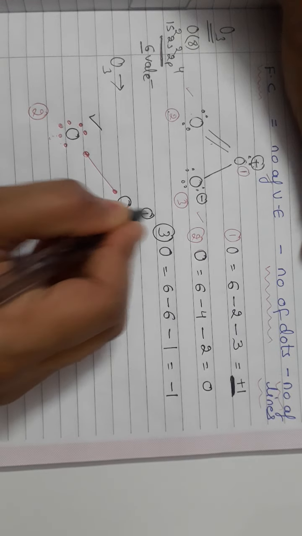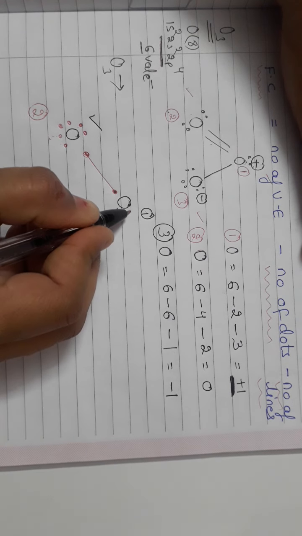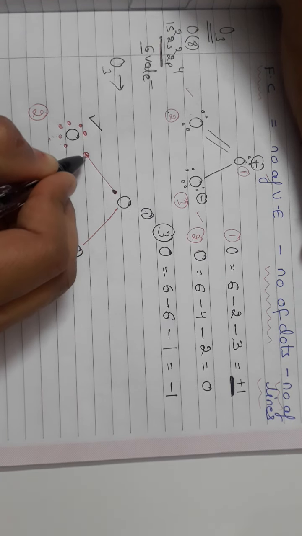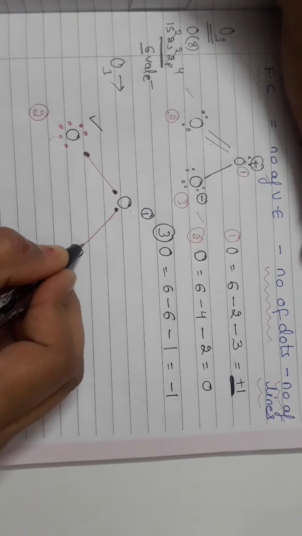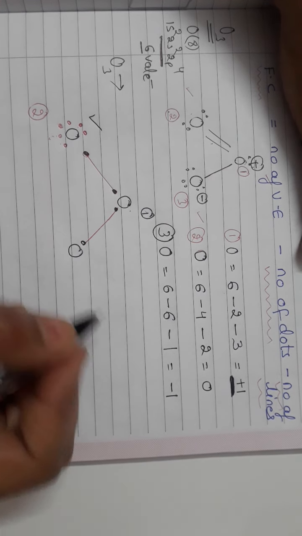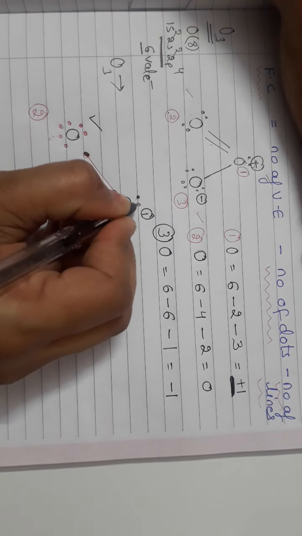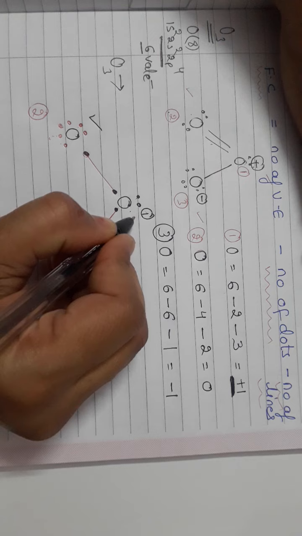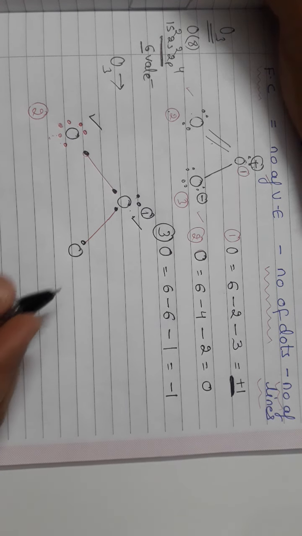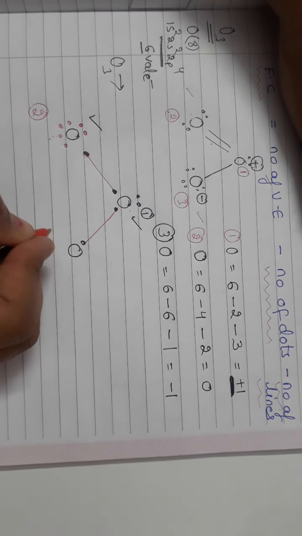Now let us focus on the first oxygen atom. We have 1, 2, 3 and 4, and now 5 and 6. So this oxygen atom also has valence electrons written. Now let us focus on the third oxygen atom.